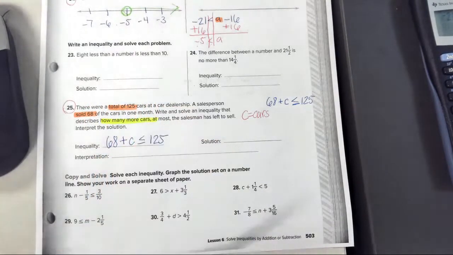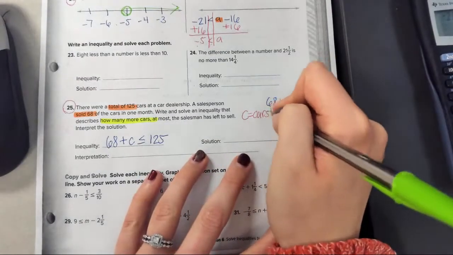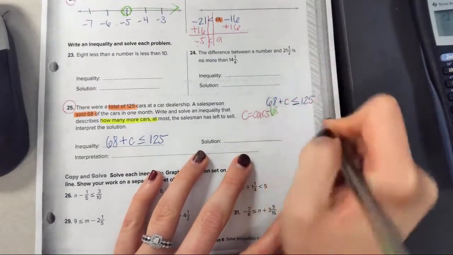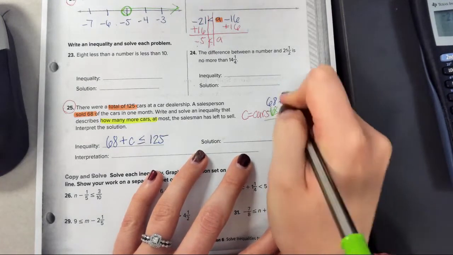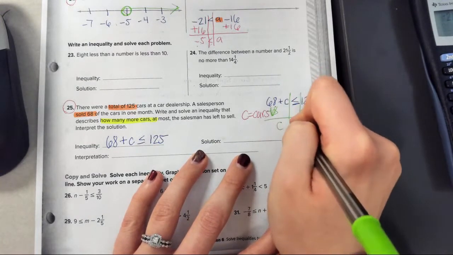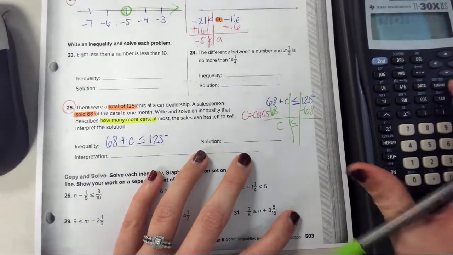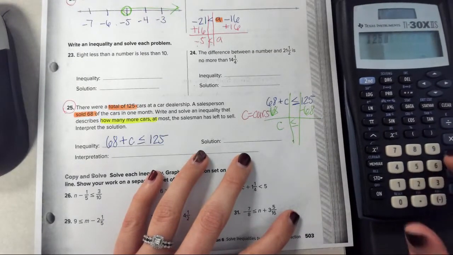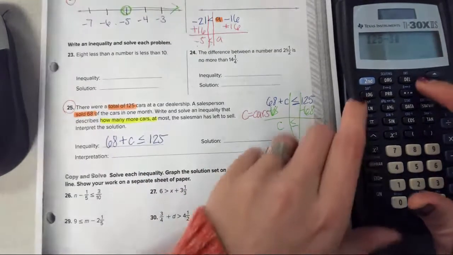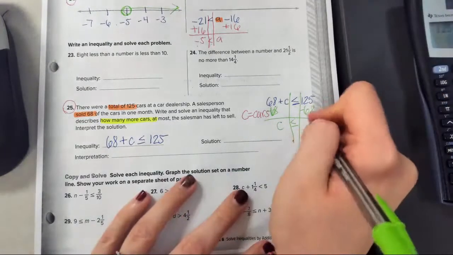they wanted you to actually solve it. And to solve, we do it just like we did on all of the others. You get rid of the constant that's on the same side of the variable. So I have C is less than or equal to, and again, you can use the calculator if you need it. Here it's going to be 125 minus 68, and you would get 57.